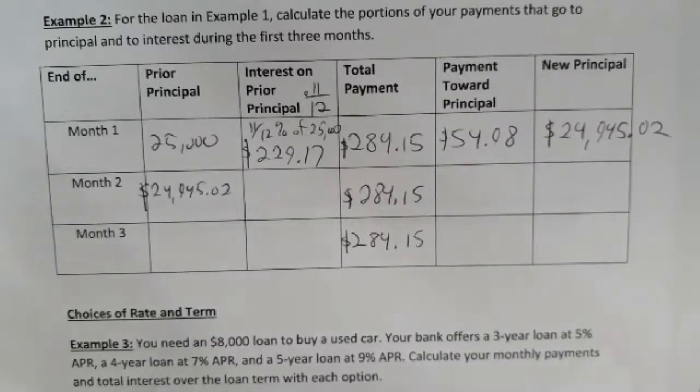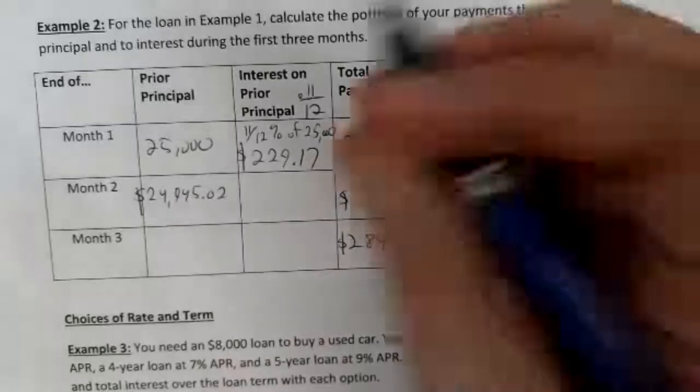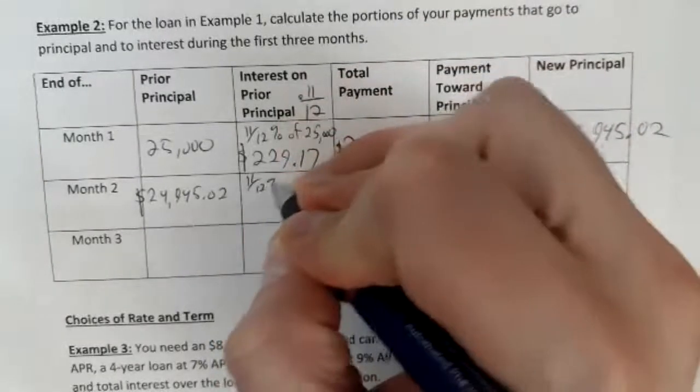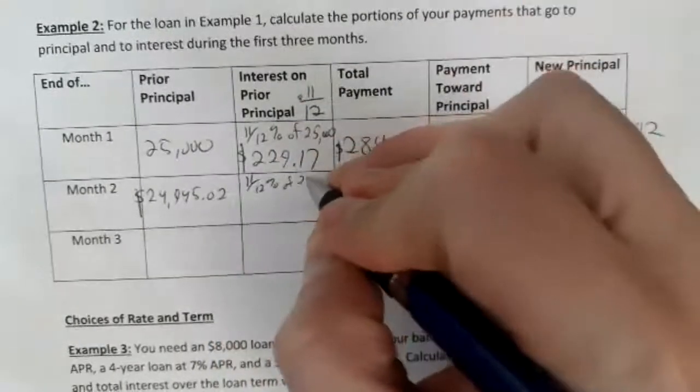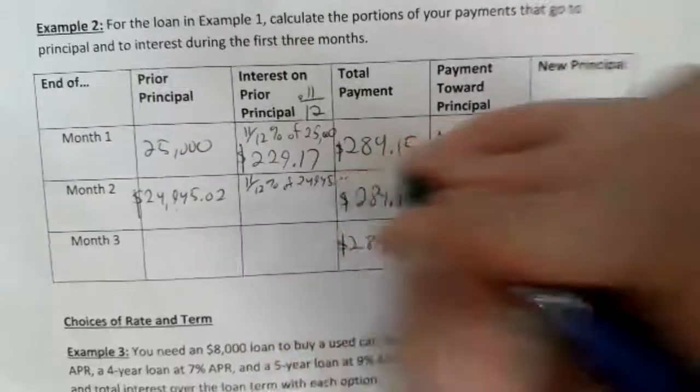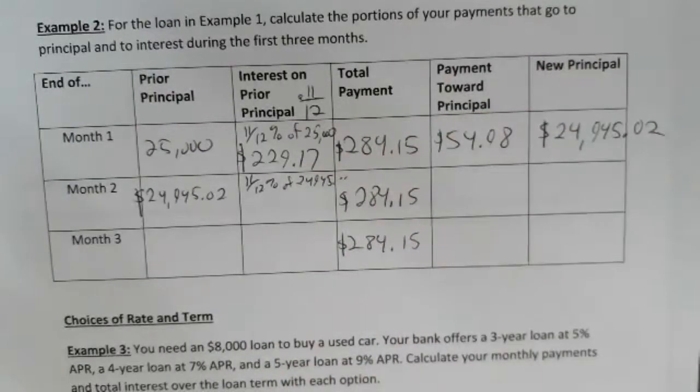So now what we're doing is we're taking 11/12% of the 24,945 right there. But I'm changing the amount that I'm taking the 11/12 percentage of. So if I do 11/12% and I multiply it by 24,945.02, I should get 228.66.